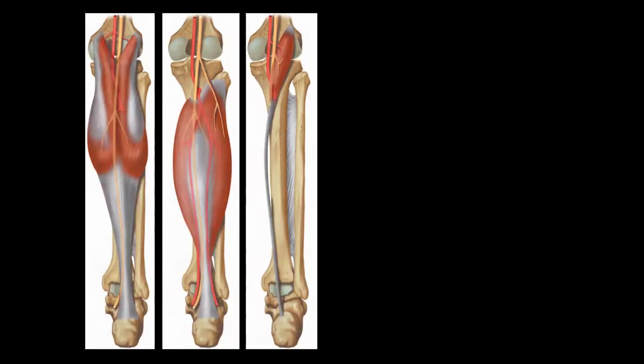Then we have triceps surae, that is superficial posterior compartment muscles, which comprises gastrocnemius, soleus, and plantaris. So gastrocnemius has 2 heads, medial and lateral, originating from the medial and lateral condyle of femur, and it crosses the knee joint and enters the leg, and finally it forms Achilles tendon and attaches over the calcaneal tuberosity. So it crosses 2 joints.